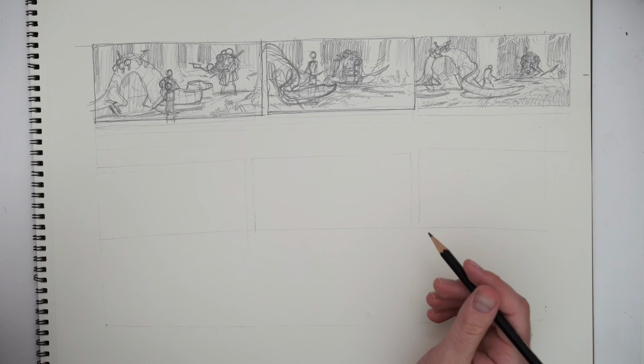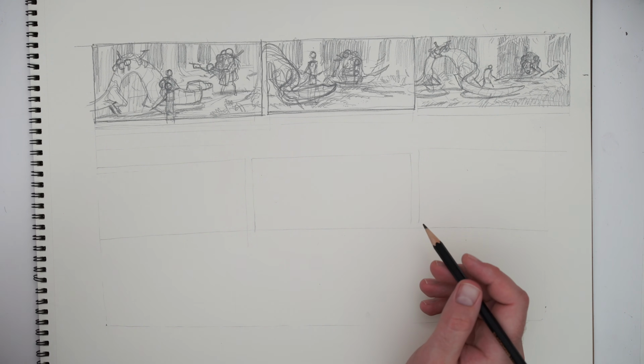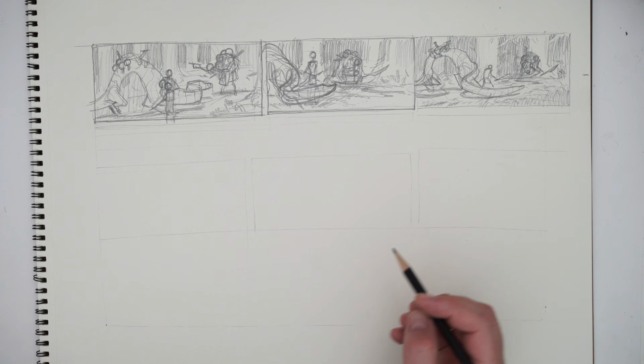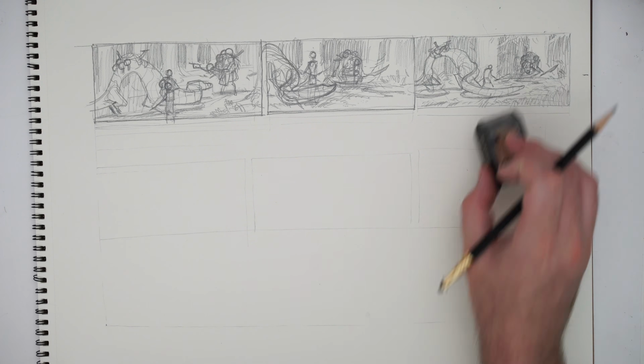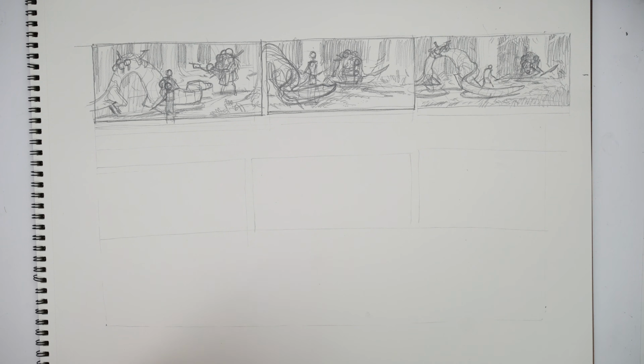If you're a director on a film or something like that, then that's probably what you'd do. You'd put them in last. So hopefully that gives you a little bit of an idea for how this kind of process would go.